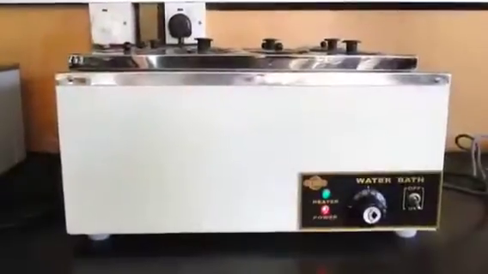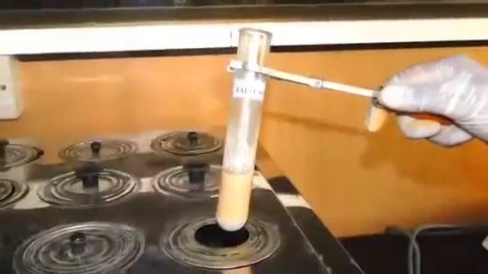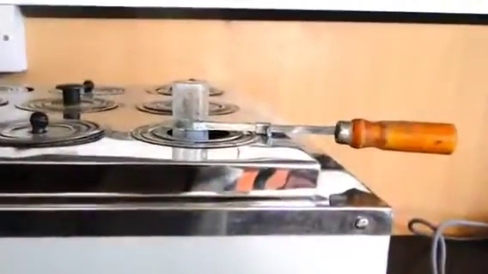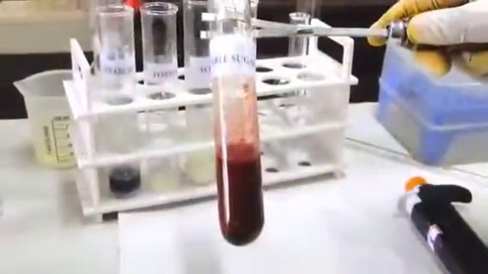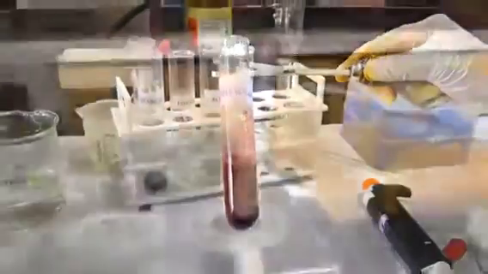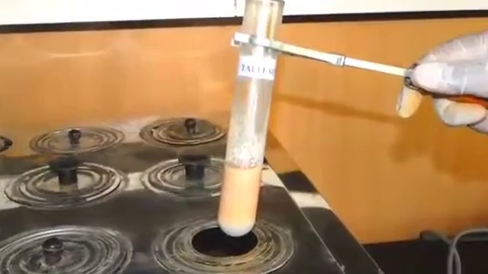Now place the test tube with the test tube holder in a water bath at 100 degrees Celsius for 5 minutes. The color of the milk solution turns red, which shows the presence of table sugar in milk. If the color remains the same, it denotes the absence of table sugar in milk.